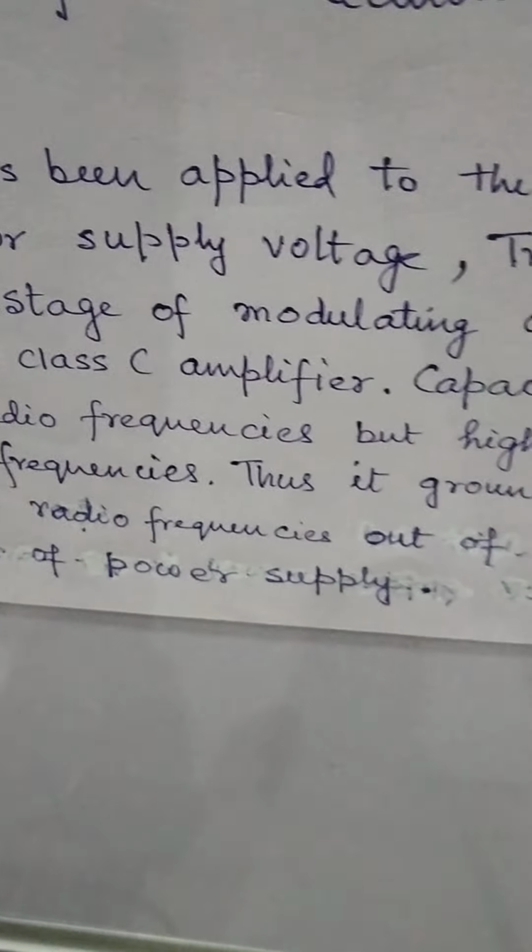Thus, it grounds the carriers and serves to keep the radio frequencies out of the modulation circuit and out of the power supply.